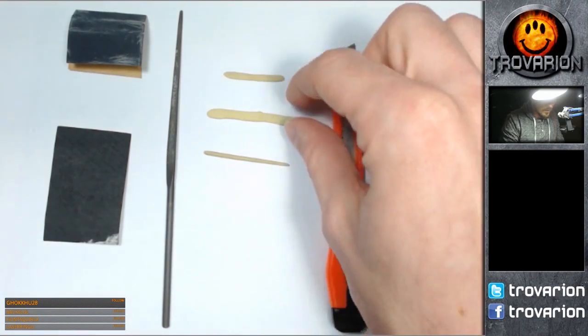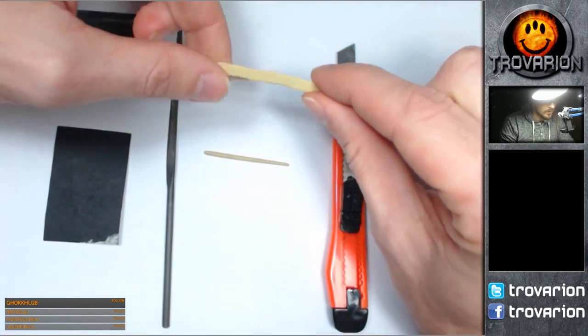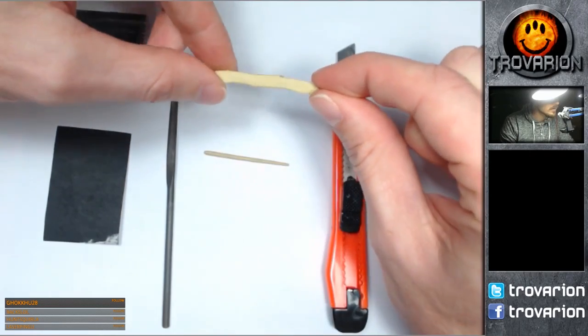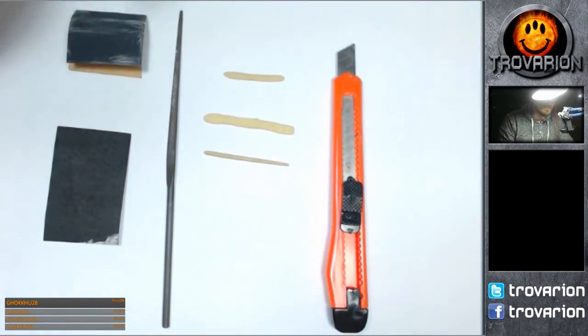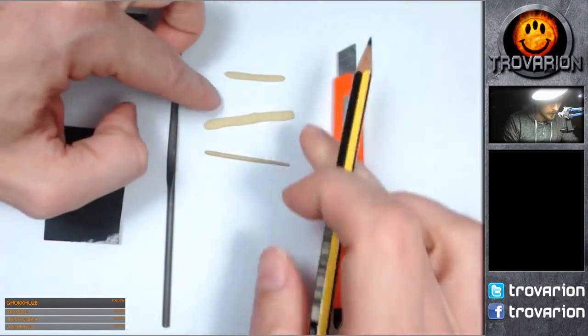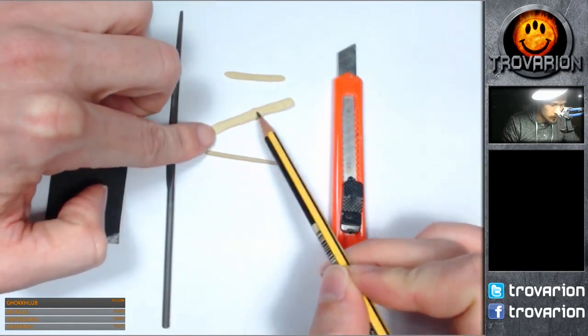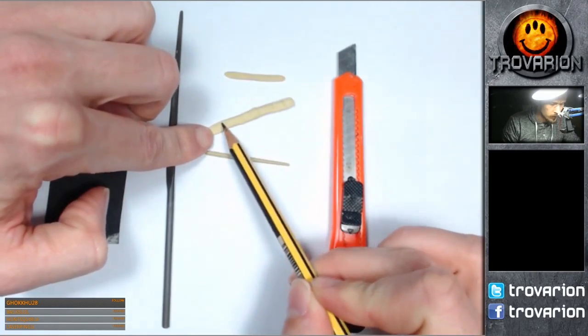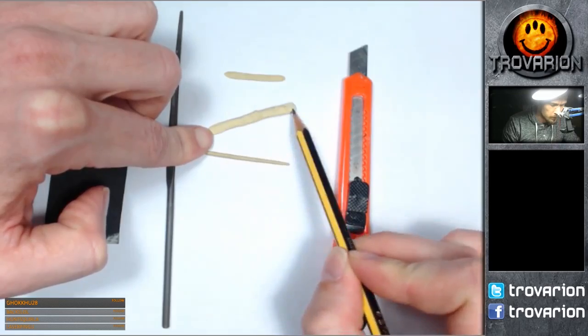To start with, I'm going to use this slab, and what you want to do is take a pencil or something like that and draw the shape that you want onto the slab.